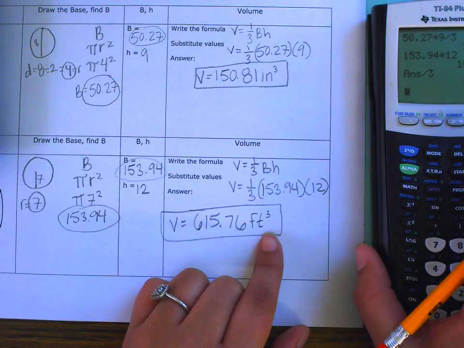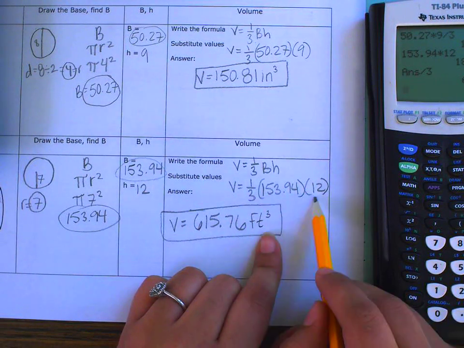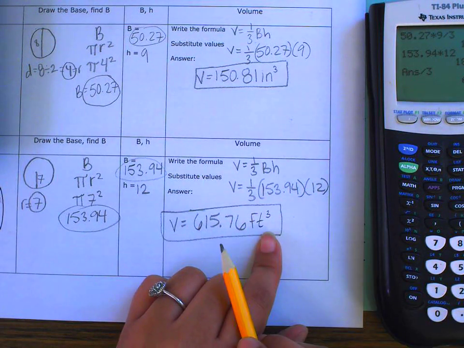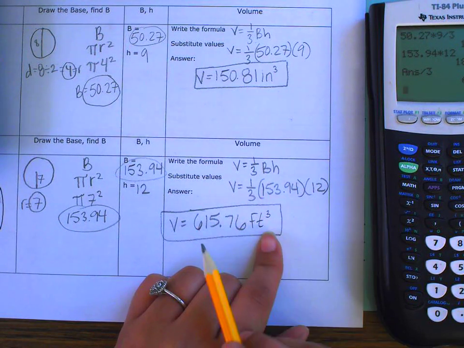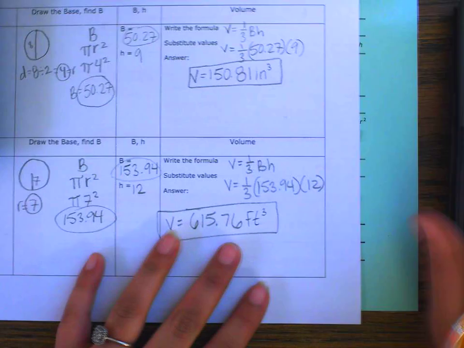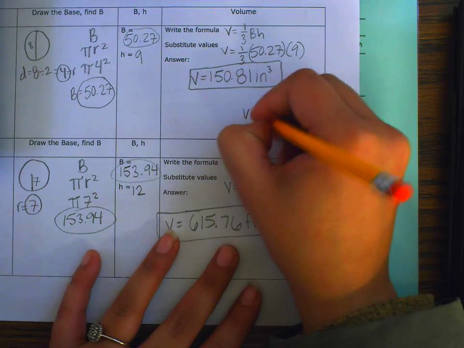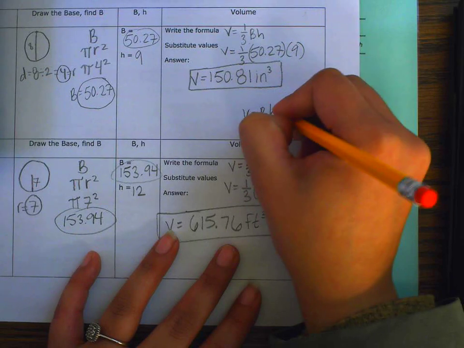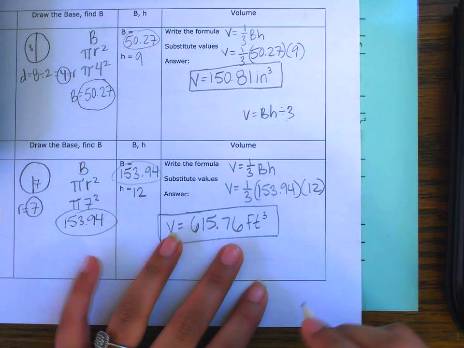So you can choose whether you want to use 1/3 and multiply that times the area of the base times the height, or you can multiply the area of the base times the height and then divide by 3. So this could also work as well. Volume is equal to area of the base times the height divided by 3. That's what I'm referring to. Okay, that's it.